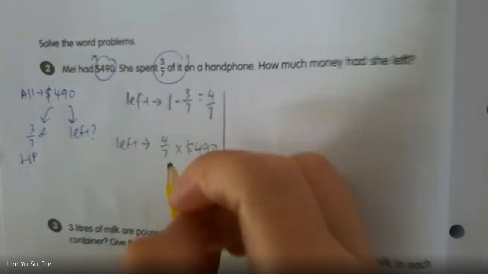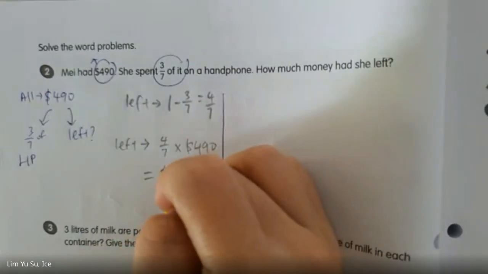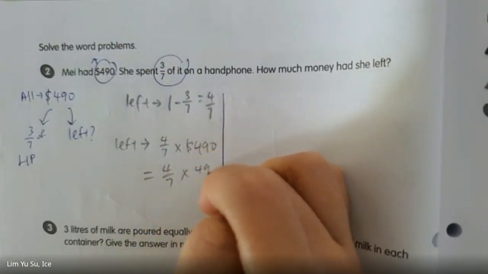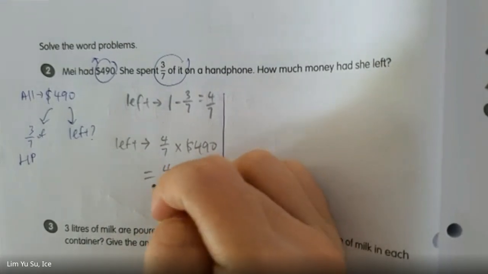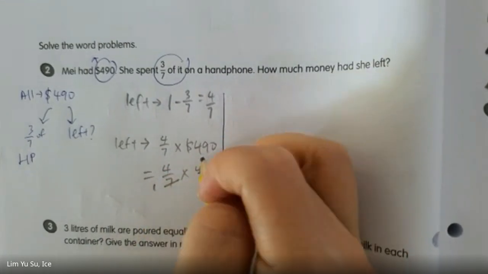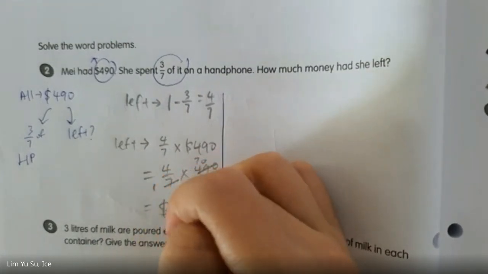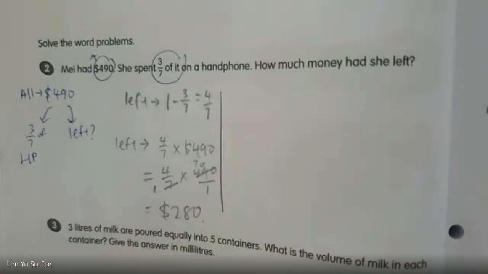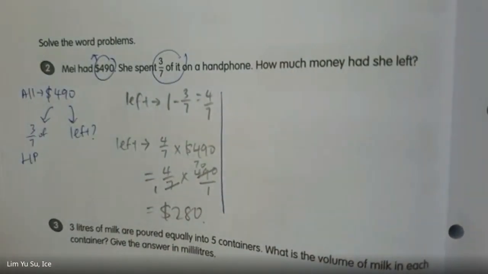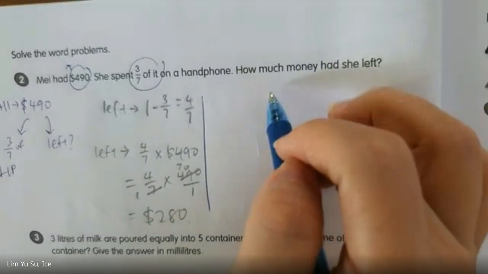Okay. So 4/7 times 490. I can simplify. Okay, finish. Method 1.